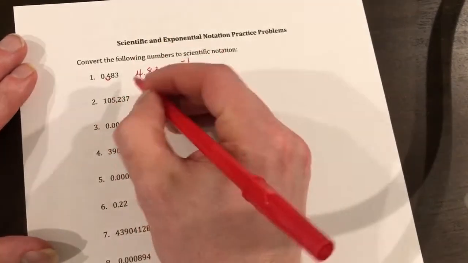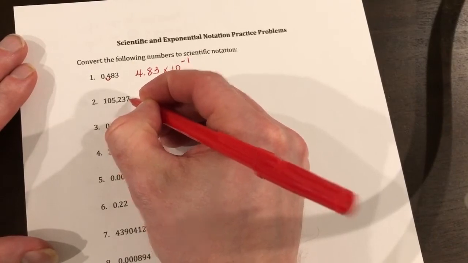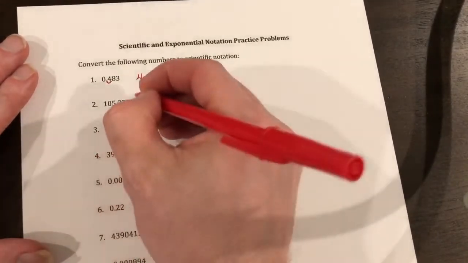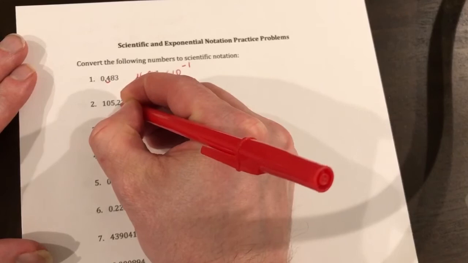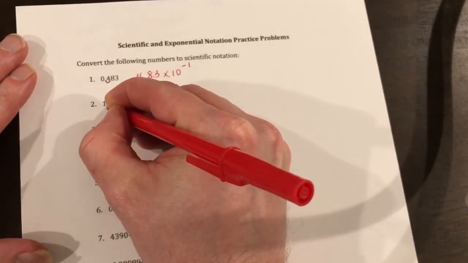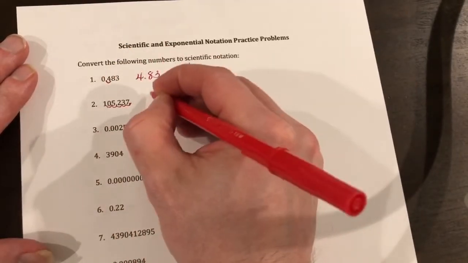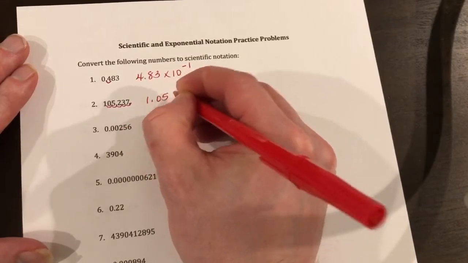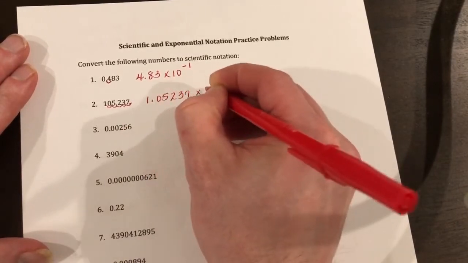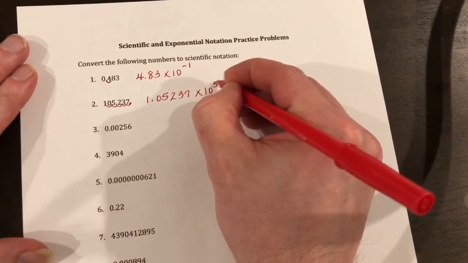105,237. Okay, so our decimal place is understood to be right there. So I'm going to move it 1, 2, 3, 4, 5 places to the left. So it's 1.05237 times 10 to the 5th.